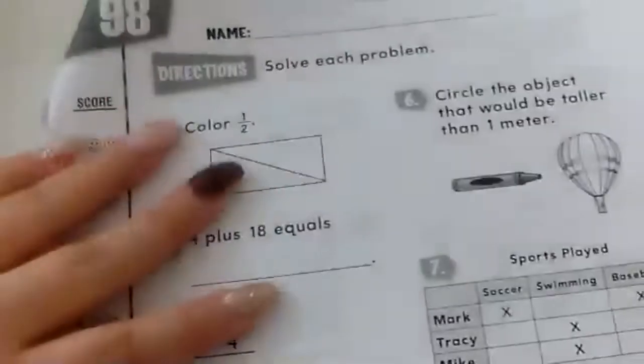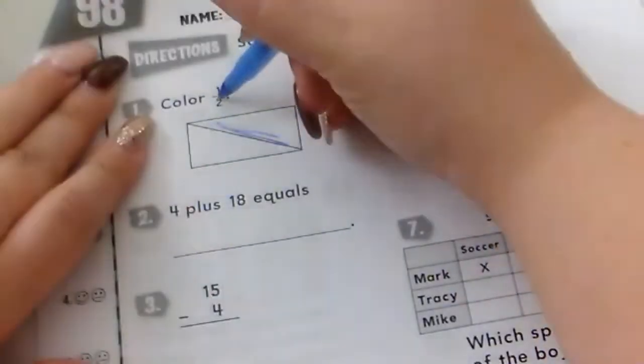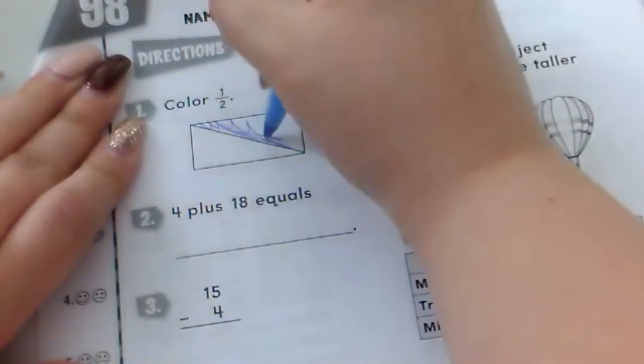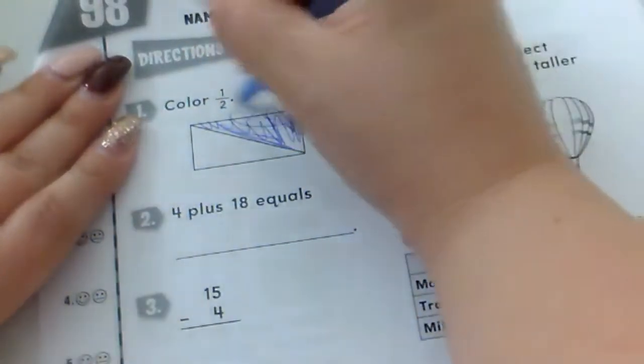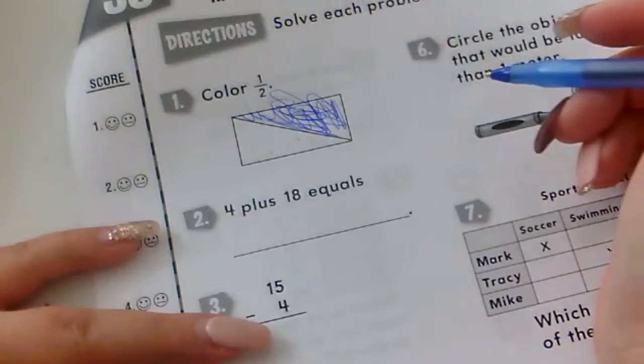98, we're halfway done. We're more than halfway done. Color half. Remember, the bottom number is how many parts I have. I have 2 parts, and the top number is what is shaded in. So I'm going to shade in 1 part. Oh, the really messy shading in. It's hard to shade on camera, okay?